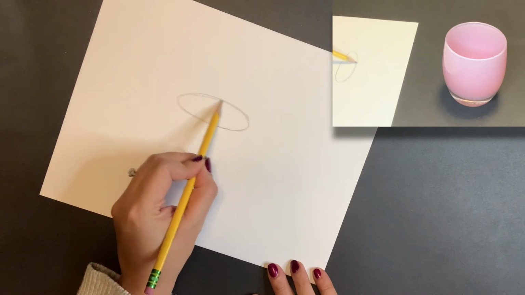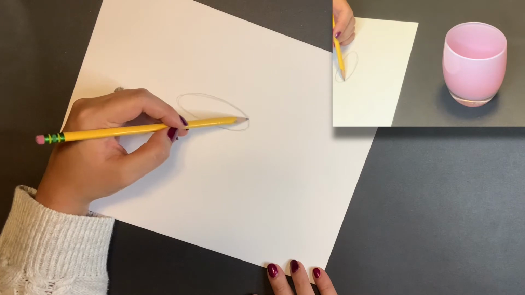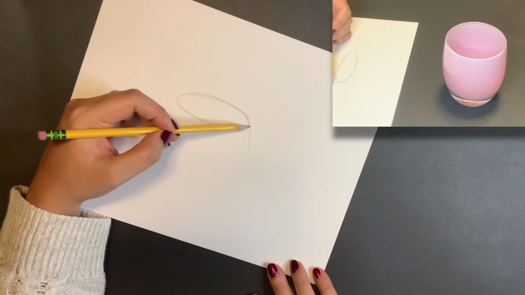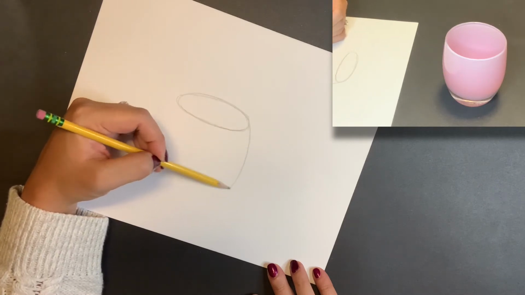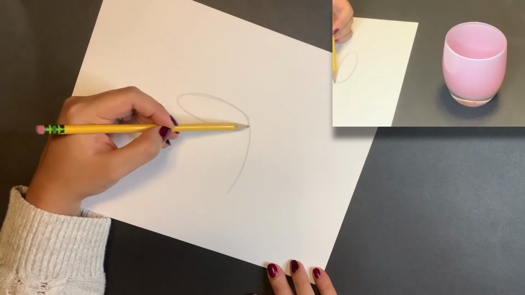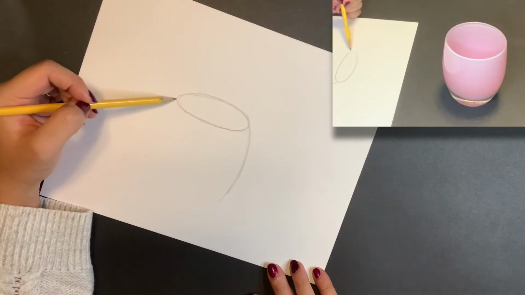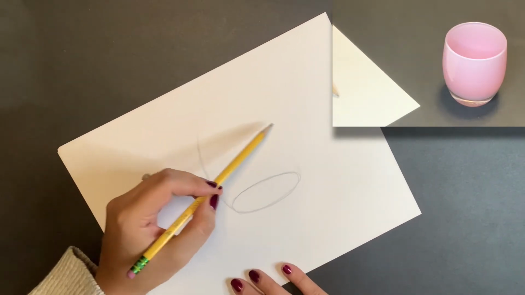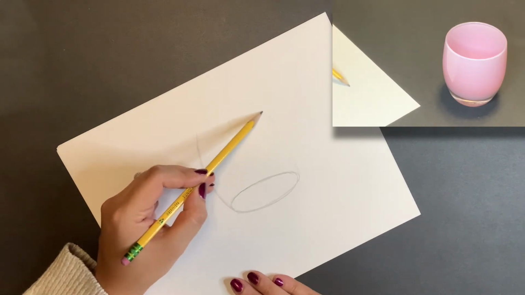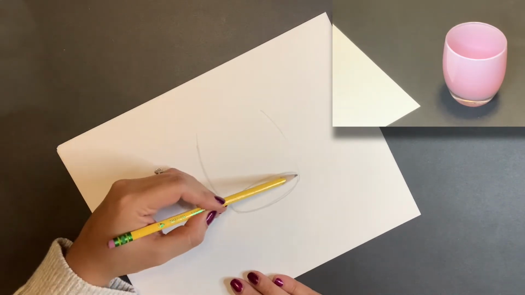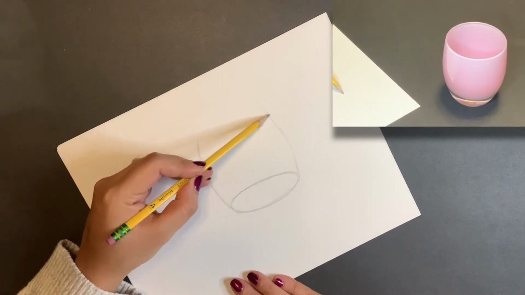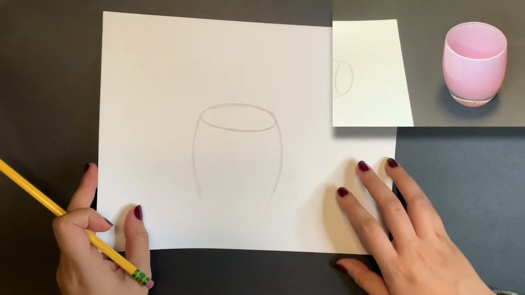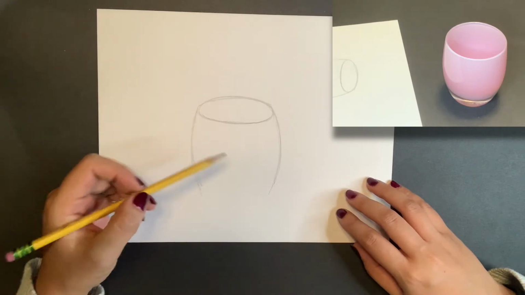The glass is a little bulbous and round, so we have two curved lines on the side and then a slightly curved bottom. The bottom of the glass is clear, so I'm going to give it two lines here.